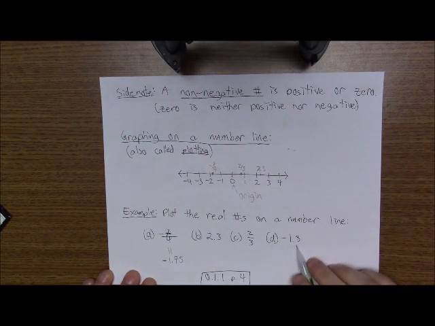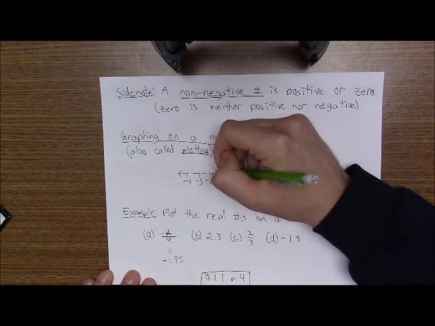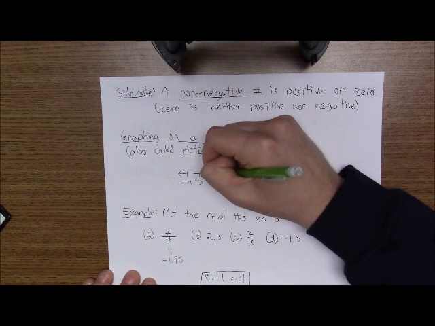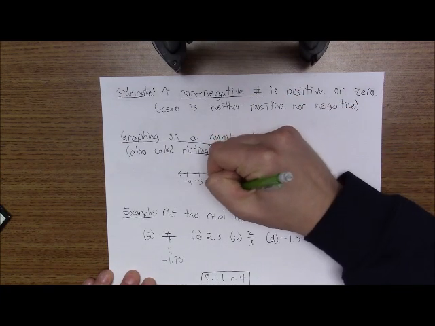And finally, negative 1.8 is actually very close to negative 7/4, but it's going to be a little bit bigger. So right in there is negative 1.8.